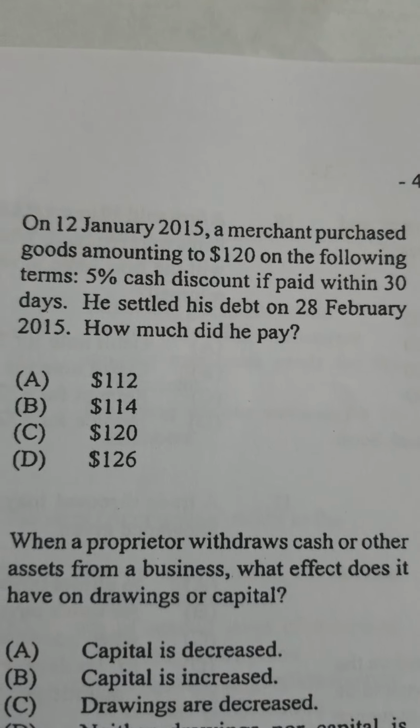He will not get the cash discount because he's paying after the 30 days. I hope you get that. So we look at when it was purchased. Yes, on the 12th. So how many days would have been left in January? We're saying that would have been about 18 or 19 days in January. Add 19 days with 28 days, that would have been far past 30 days. So he would not get the 5% discount. All right, so our answer is C. Let's go to the next question.